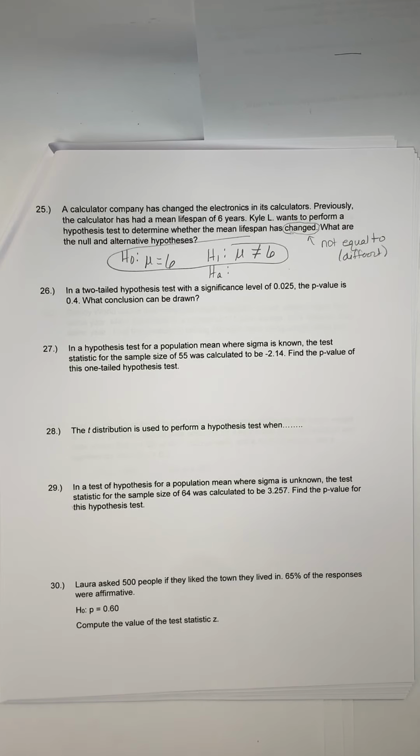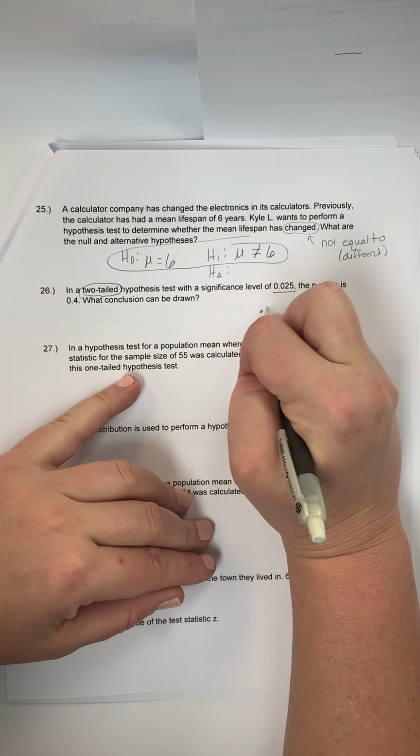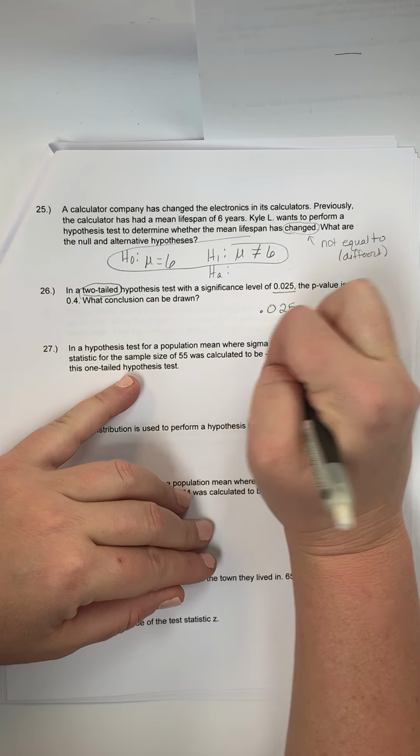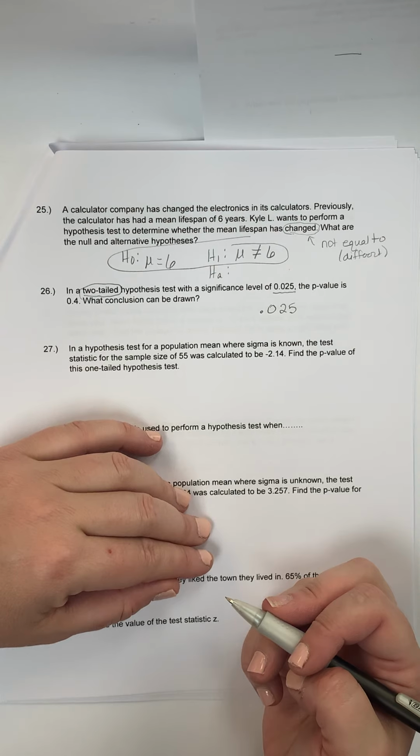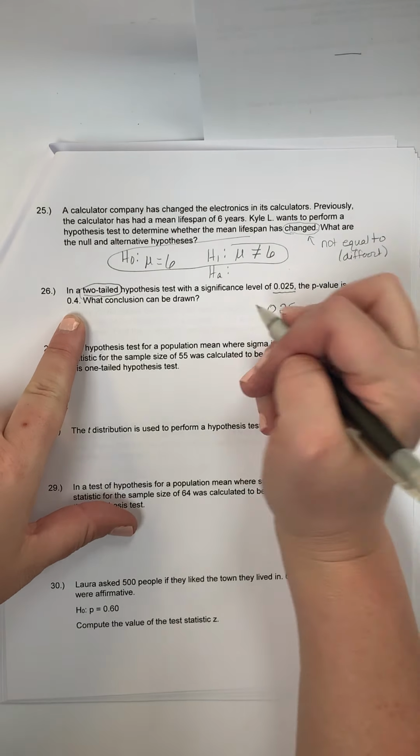Okay. All right. Number 26. In a two-tailed hypothesis test with a significance level of 0.025, the p-value is 0.4. Okay, so this is alpha.